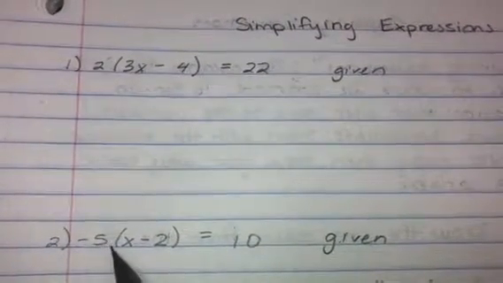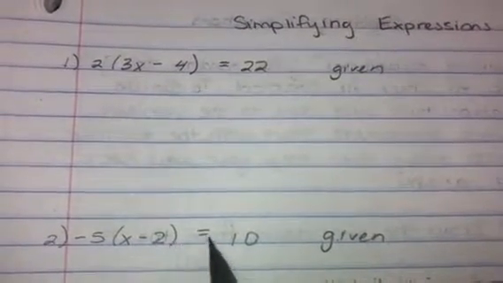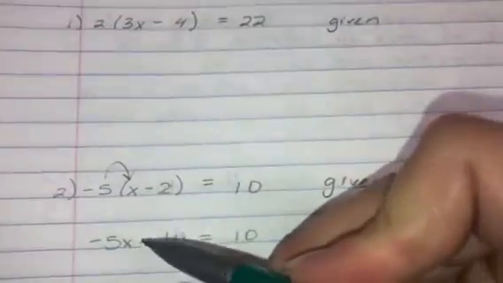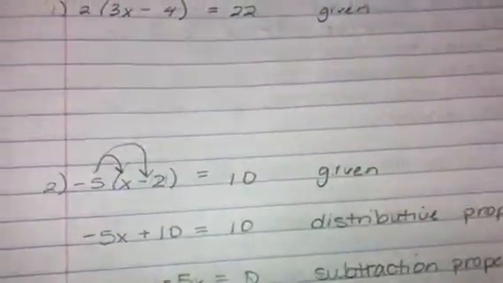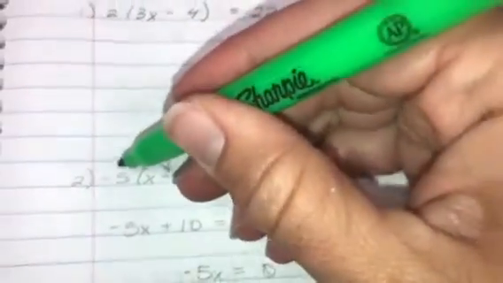Now here we have negative 5 times the quantity x minus 2 equals 10. We know we have to distribute because there's a number outside of parentheses, but this time that number is a negative 5. So I distribute in a negative 5. Negative 5 times x is negative 5x. And careful here because negative 5 times negative 2 is going to give me positive 10. So that is really the trickiest one. I would like you to highlight that second distribution there, because that's really the trickiest one.